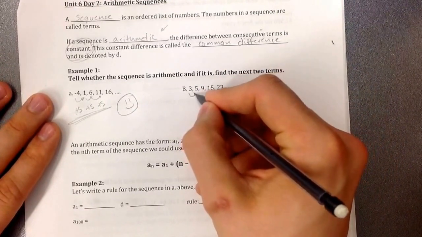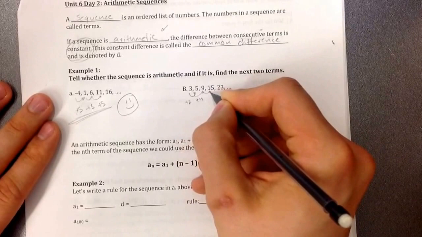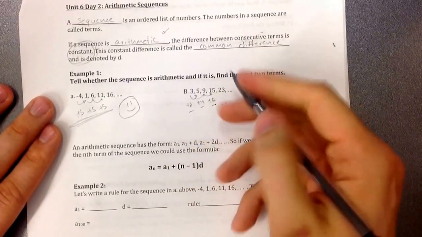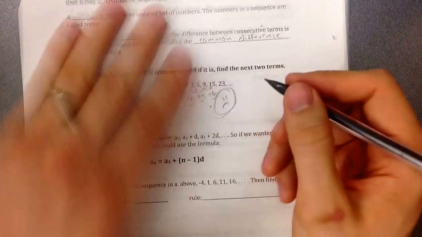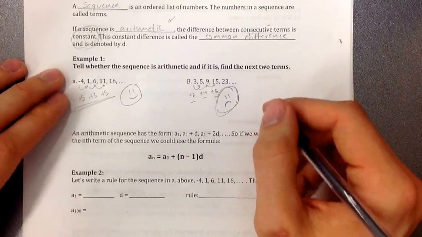Over here, we're going from 3 to 5, 5 to 9. You'll notice +2, +4, +6. This difference is changing. It makes it a non-arithmetic sequence, right? Because that difference is not constant, not arithmetic.